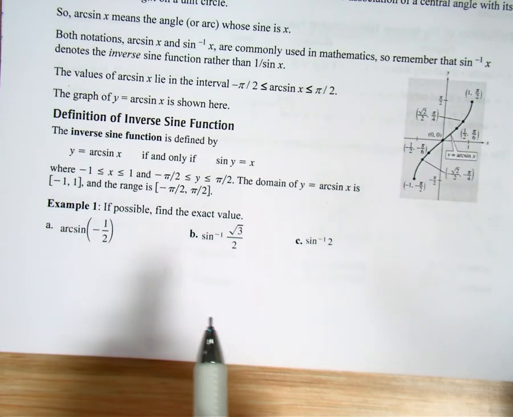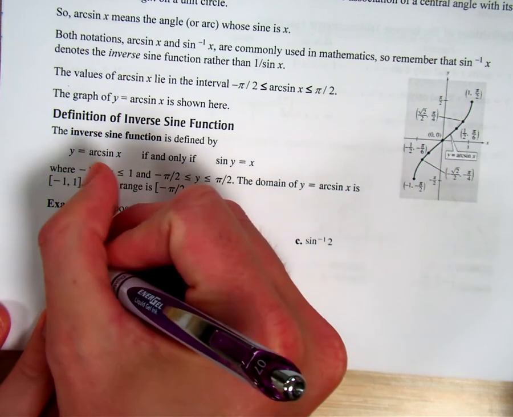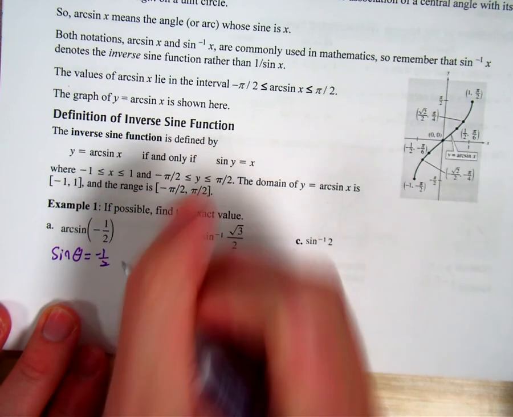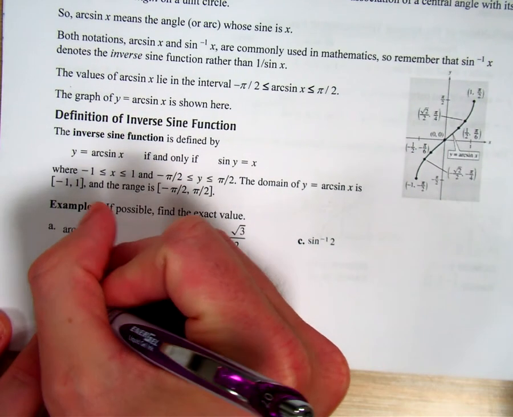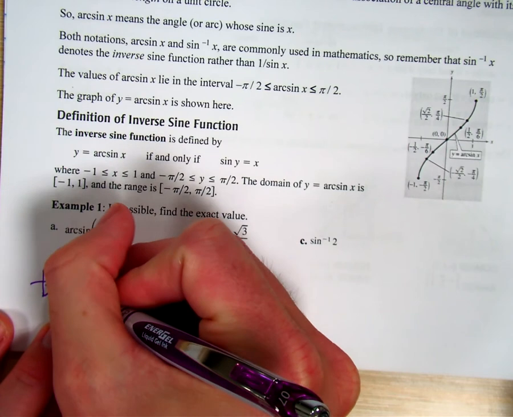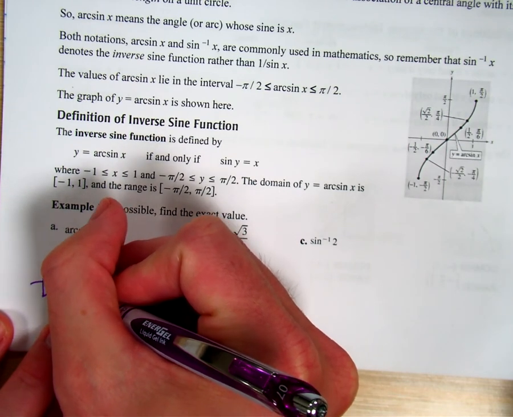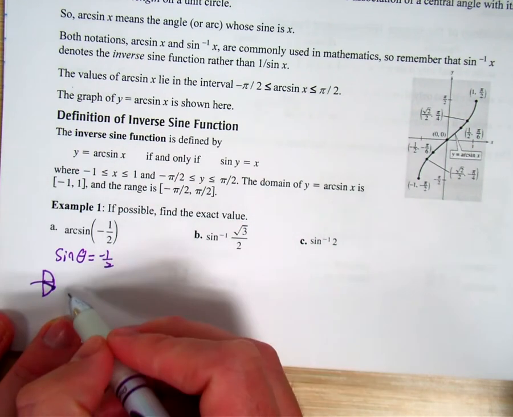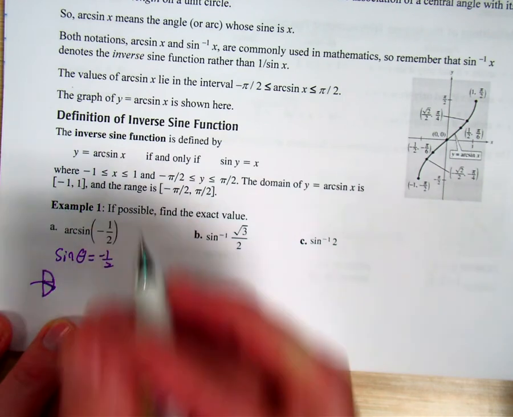So, arc sine of negative a half. That's saying sine of what theta equals negative a half. Okay, so I like to draw a picture. Negative a half. Sine at negative a half is going to be at negative 30 degrees or negative pi over 6.